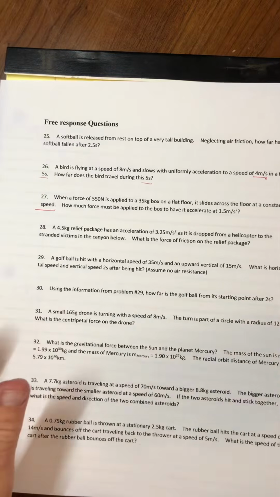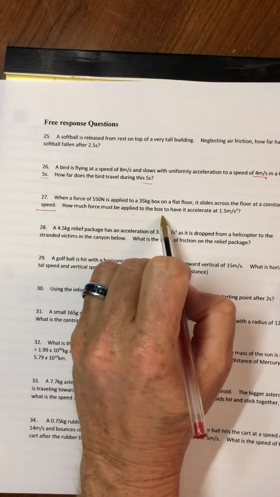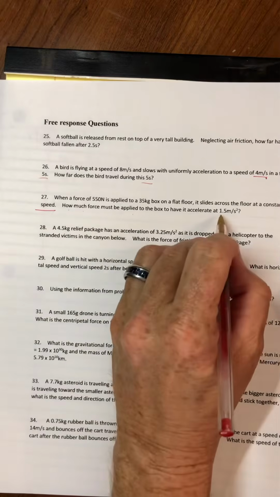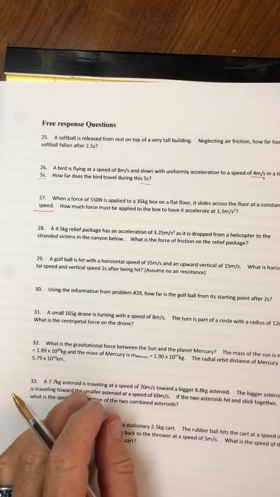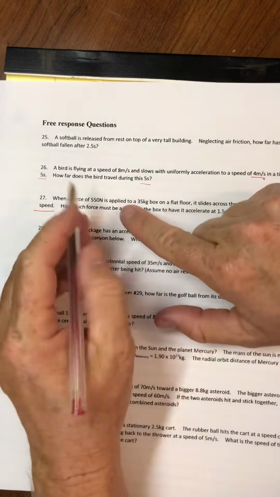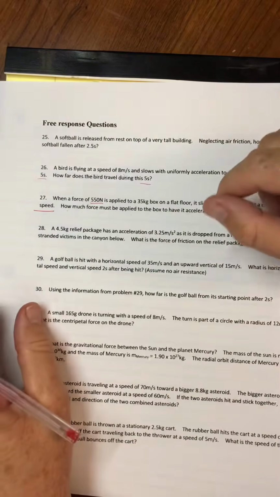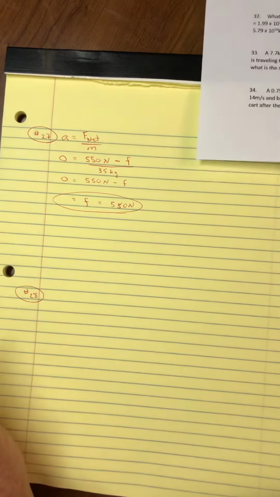Now, we don't know that we need that till we go on to the question, which says, how much force must be applied to the box to have it accelerate at 1.5 meters per second each second, which of course makes sense. You're thinking, well, it's got to be more, right? I mean, it took this much just to overcome the friction, so it's got to be more than that. Yeah, okay, I would agree it's got to be more than that. And then how much more than that?